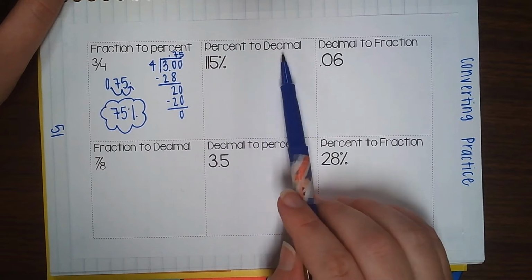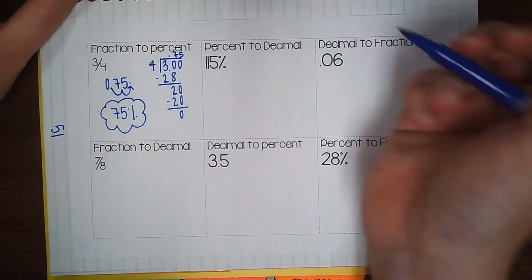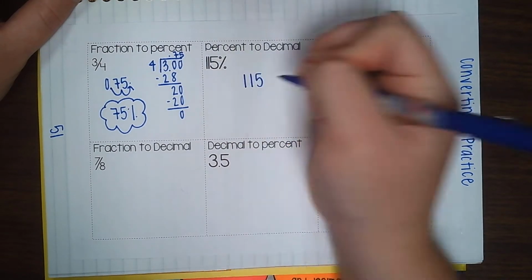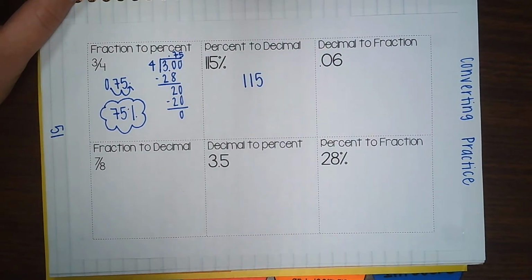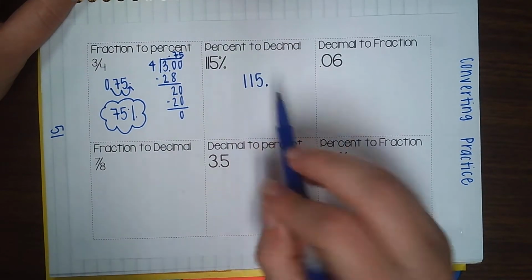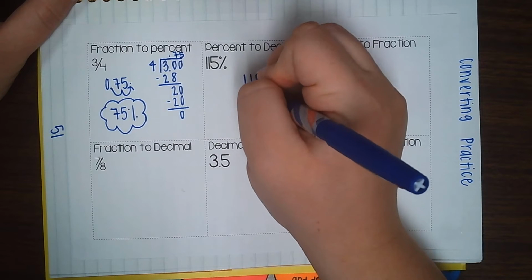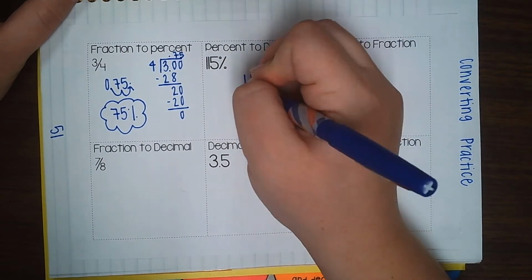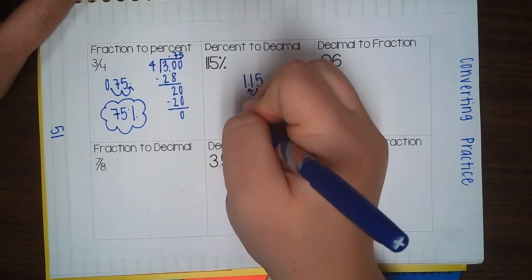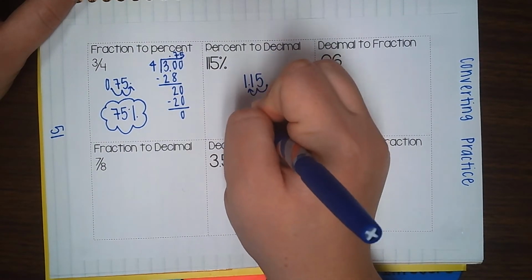Next is percent to decimal. So the first thing we have to do is take away our percent sign, so 115. Then to make it a decimal, we move our decimal. So as a whole number, it's behind our 5. Move our decimal once, twice to the left. So that makes it 1.15.